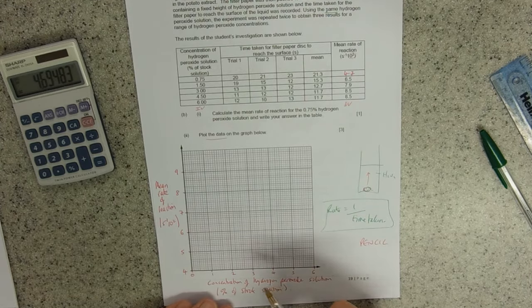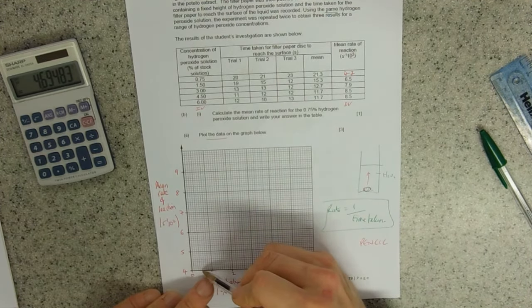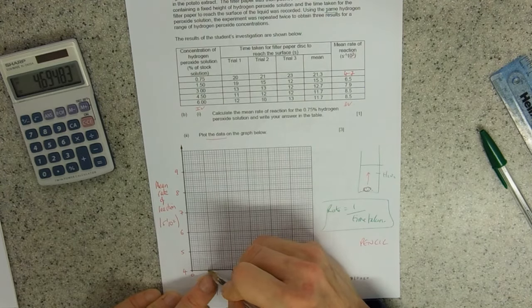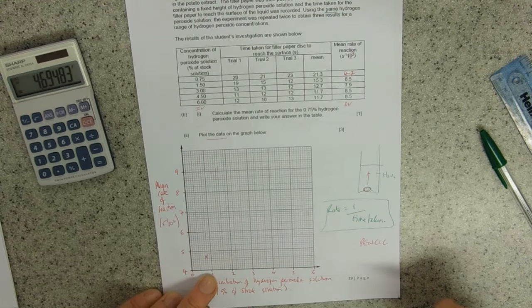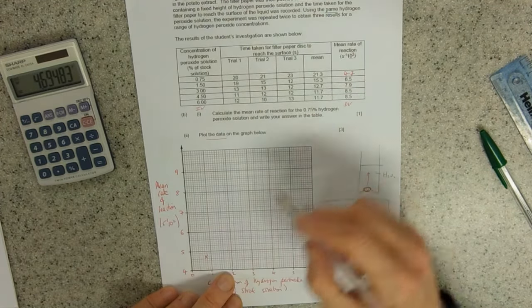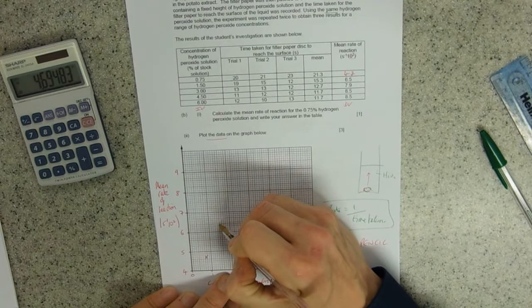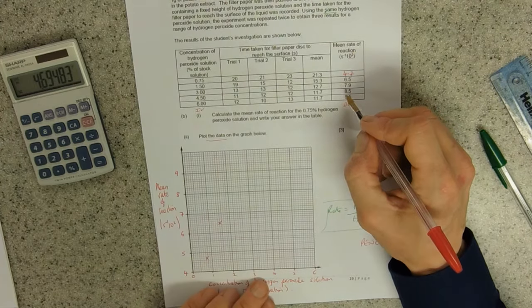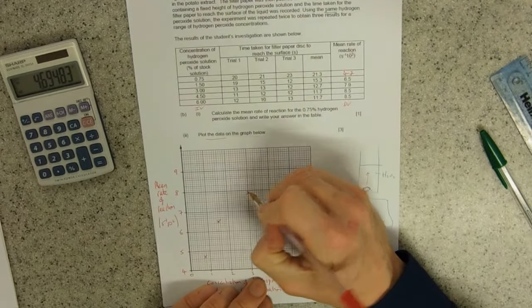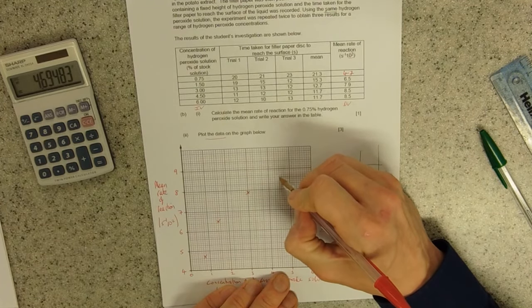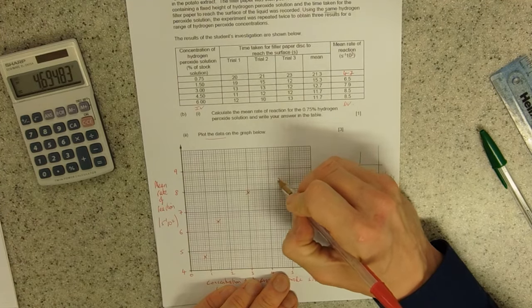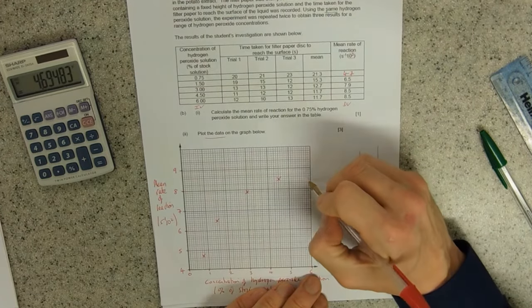So let's plot some points. So 0.75, each one of these is 0.1, so 0.75 is about there, and 4.7. That's the hardest point to plot really, that one. 1.5 and 6.5. 3 and 7.9, that's easier to plot. 4.5 and 8.5, count those halfway, and 6 and 8.5.